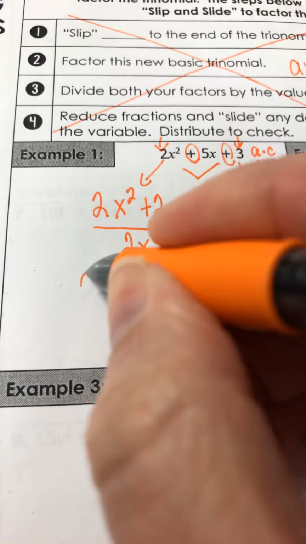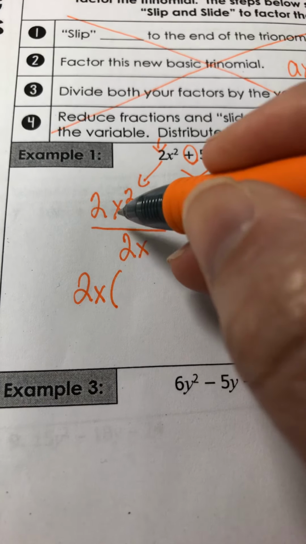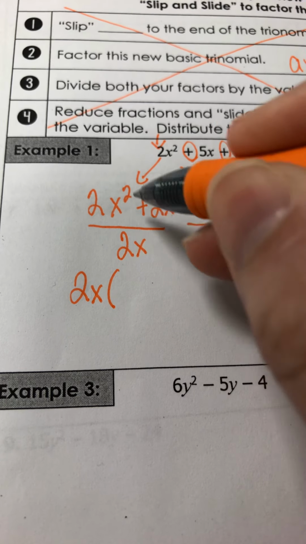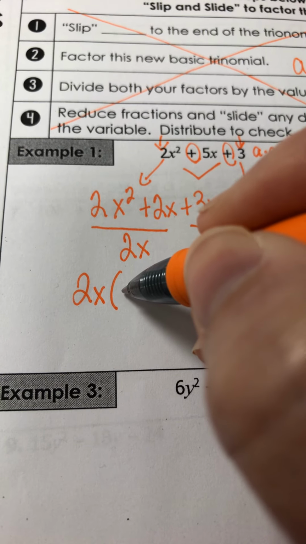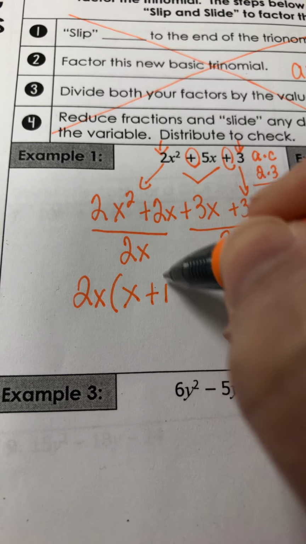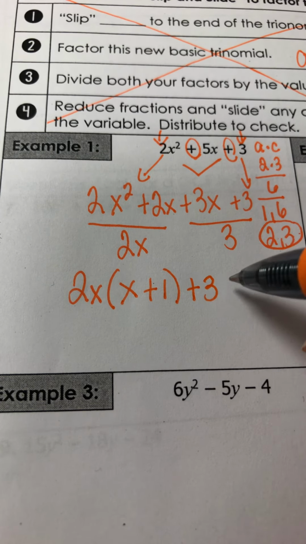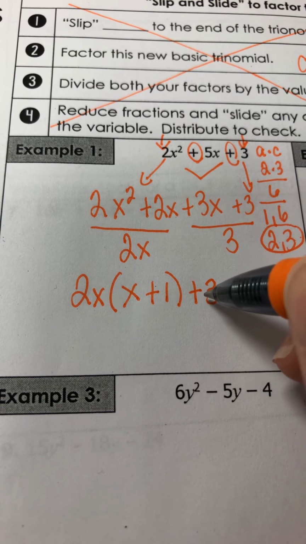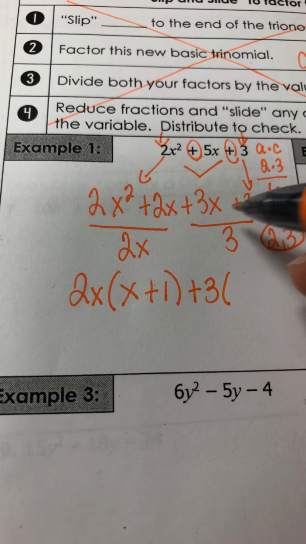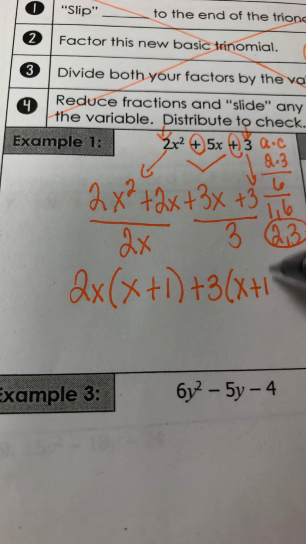So take your first GCF. Remember, GCFs sit on the outside of your parenthesis, and divide, and that will go inside your parenthesis. 2 divided by 2 is 1. 2 minus 1 is 1, so that'll give us 1x, which is just x. And then 2x divided by 2x is 1. Now let's take that positive 3 and bring it down. I'm putting a positive 3 here, and if it had been minus, I would put a negative 3 here. Now divide. 3x divided by 3 is 1x. 3 divided by 3 is 1.